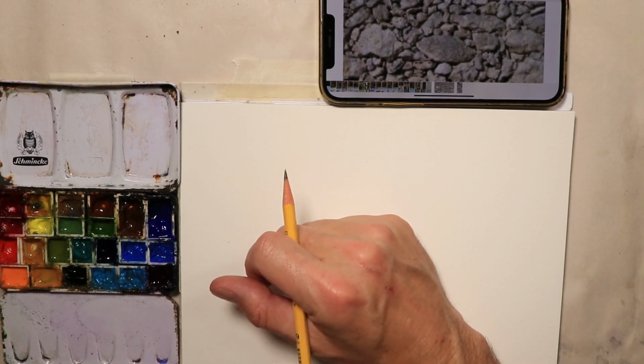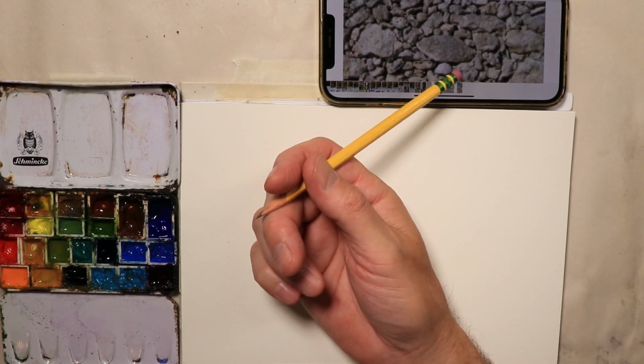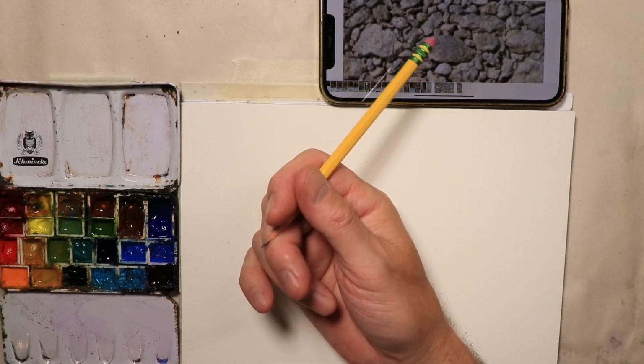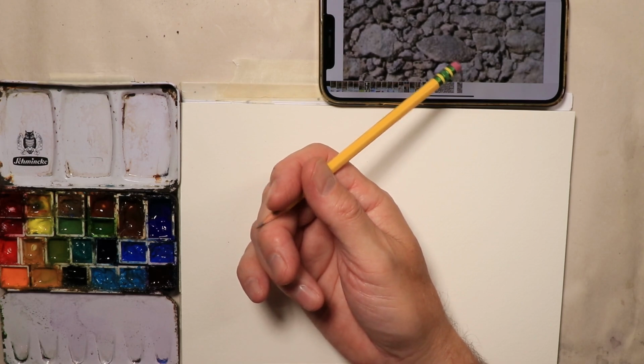We're doing another fun video. We're going to do some stone facade materials. You can kind of see here on my phone, I have some photographs. We're going to work from some photographs here today when we're doing this beautiful composition on some stone materials.